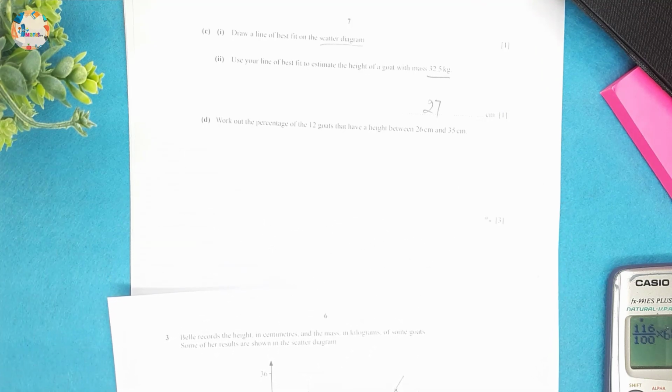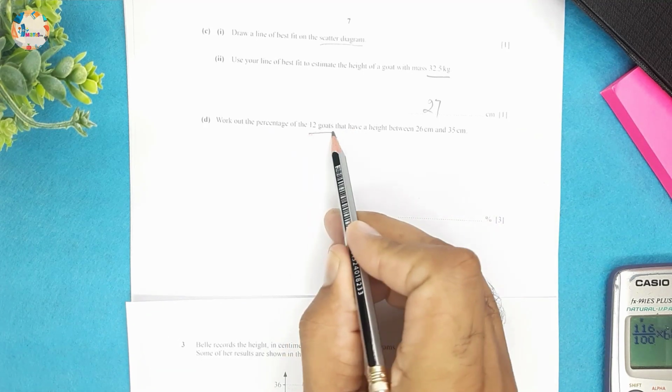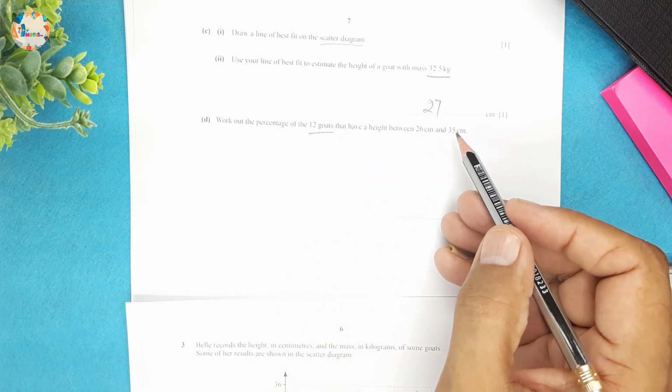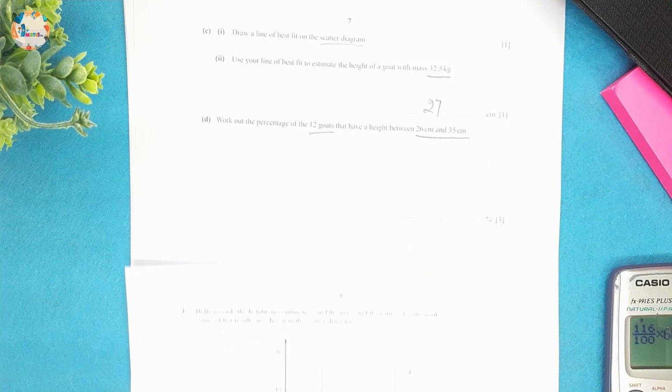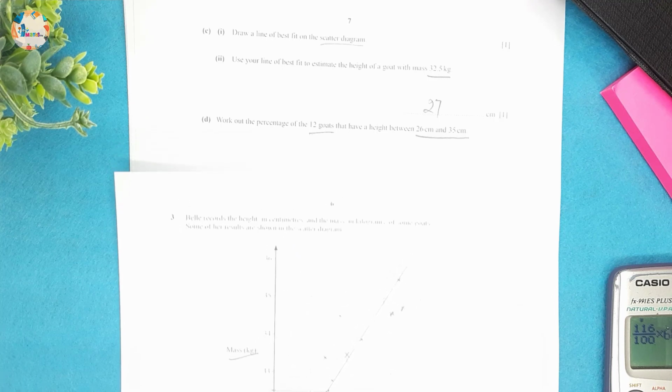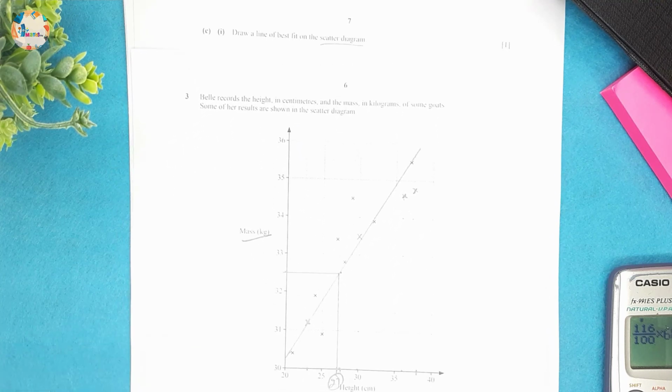Now this is a D part. Work out the percentage of 12 goats that have a height between 26 and 35. So 26 and 35, we will check how many goats are there.